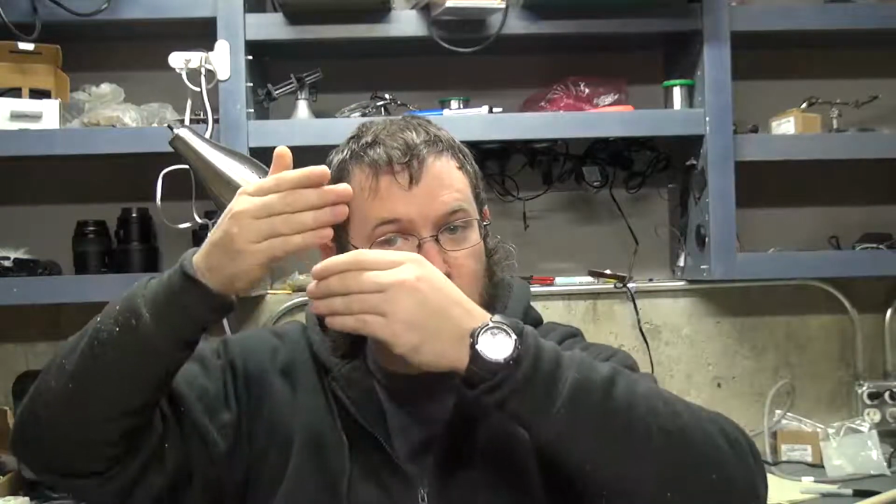So that's the problem with shutter speeds that are faster than your standard flash sync speed, because then your shutter is only a little sliver open at 1/8,000th of a second.